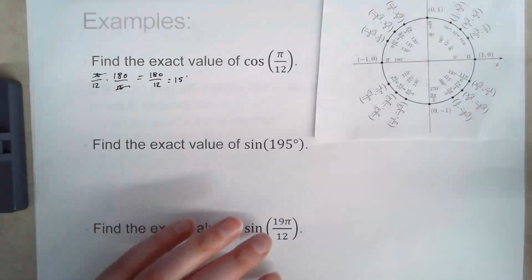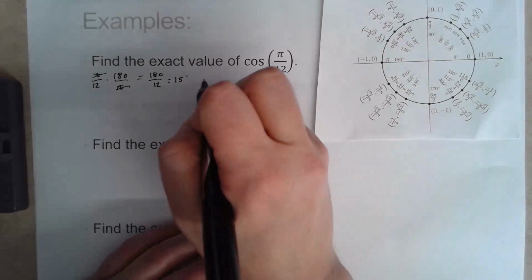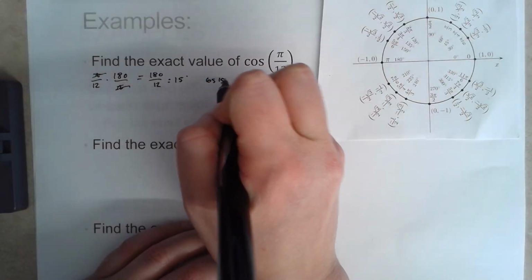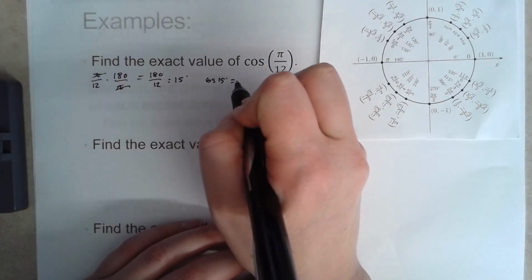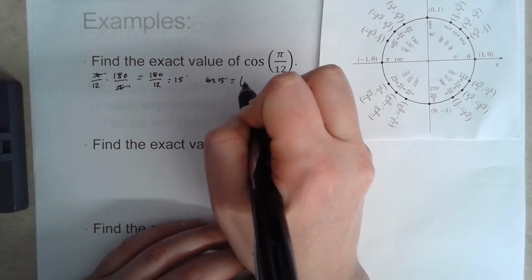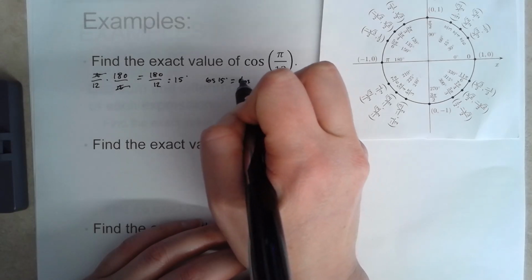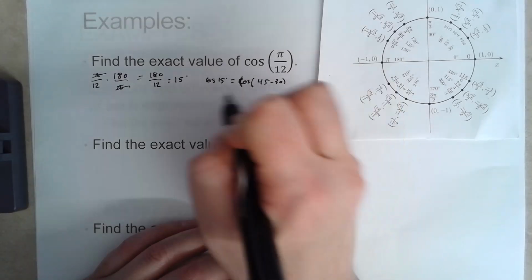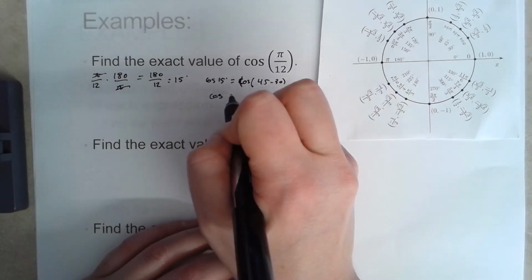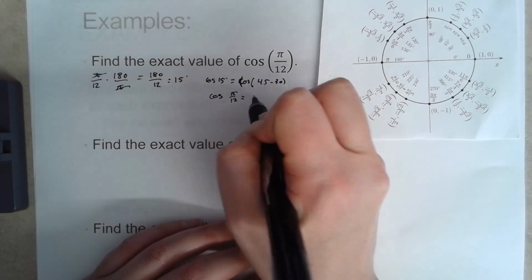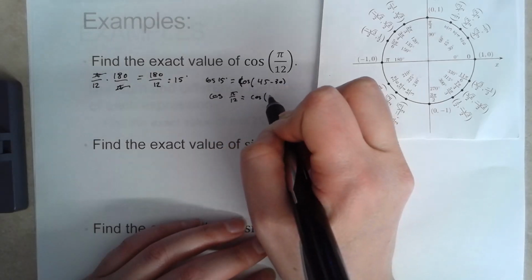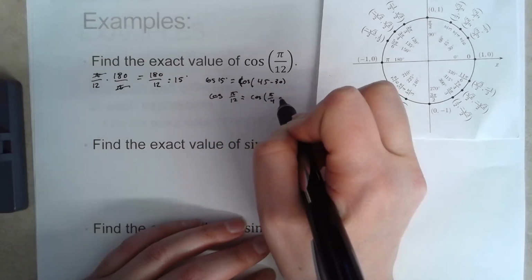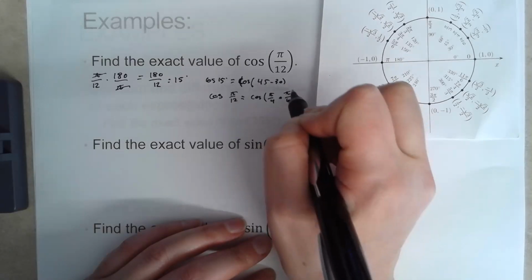So if I look at that, cosine of 15 degrees is the same thing as, let's say, cosine of 45 minus 30. Or cosine of pi twelfths is cosine of pi fourths minus pi 6.